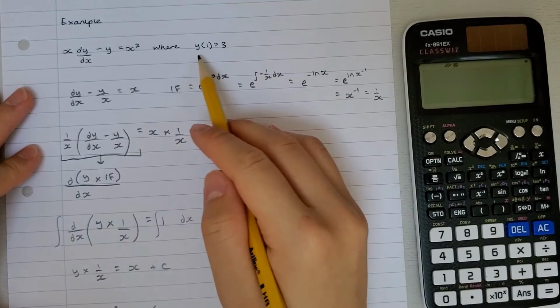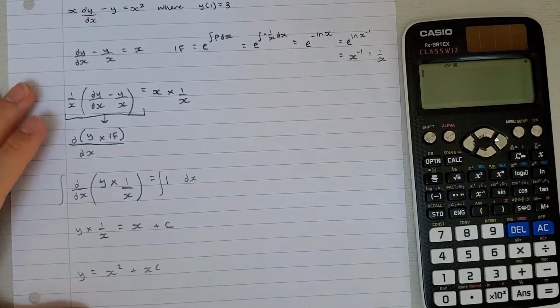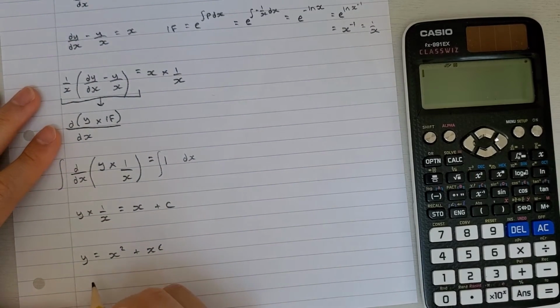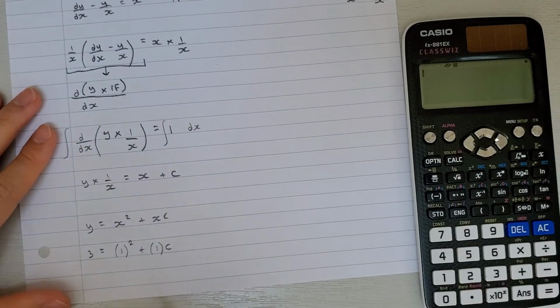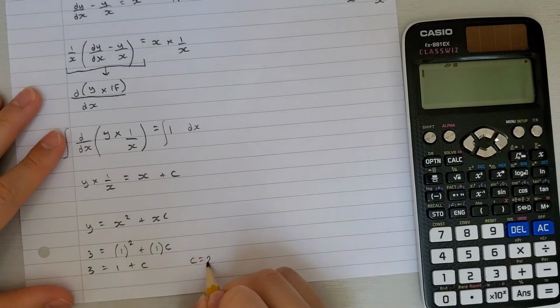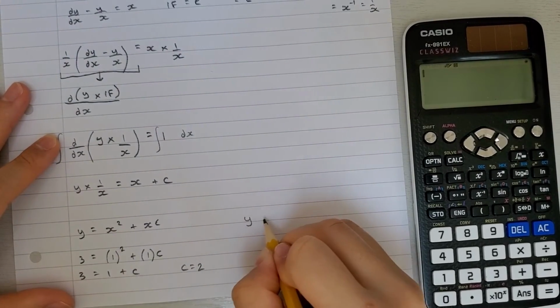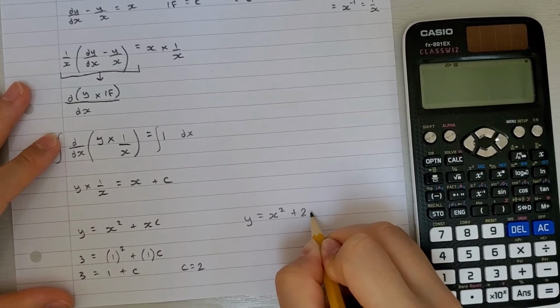Because it says where y(1) equals 3, that means we need to find the integration constant. So we have 3 equals 1 squared plus 1c. I've just substituted in 1 for all the x's. So we have 3 equals 1 plus c. In quick maths we can see c is 2. So our solution is y equals x squared plus 2x.